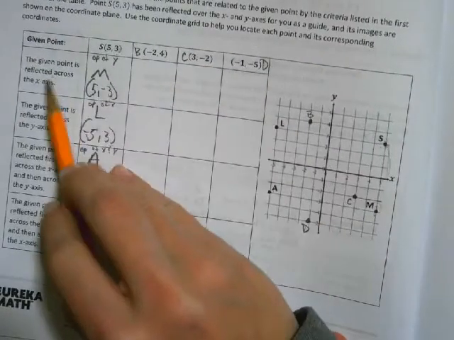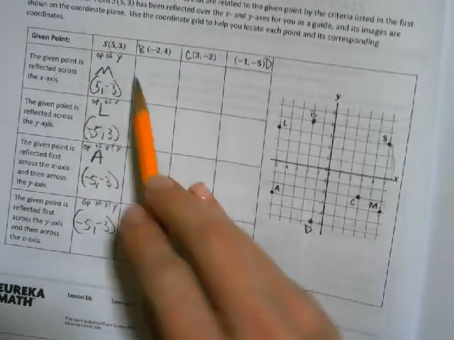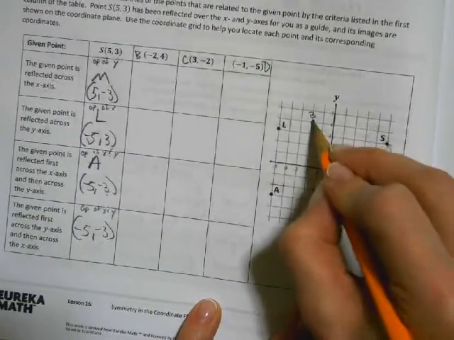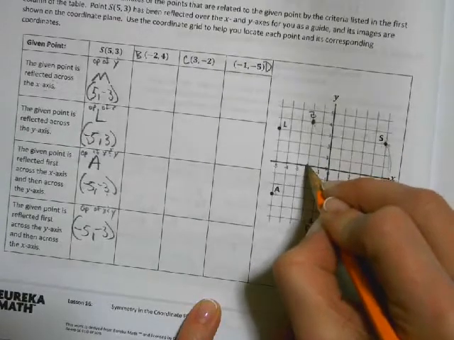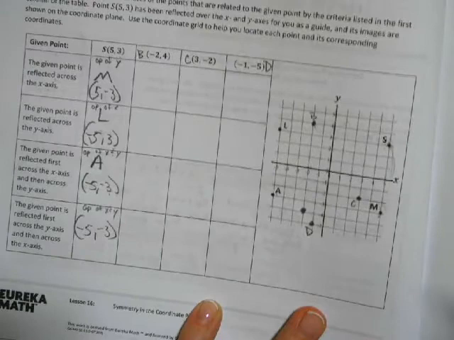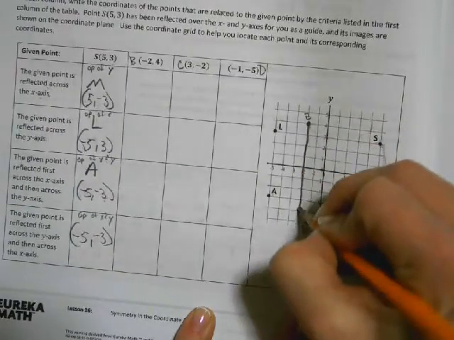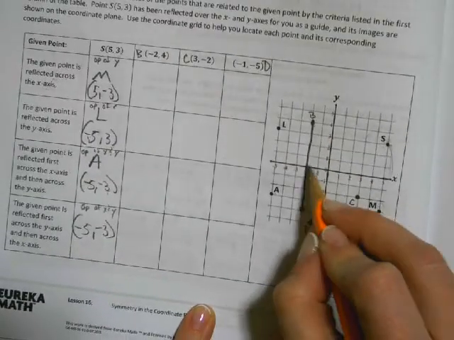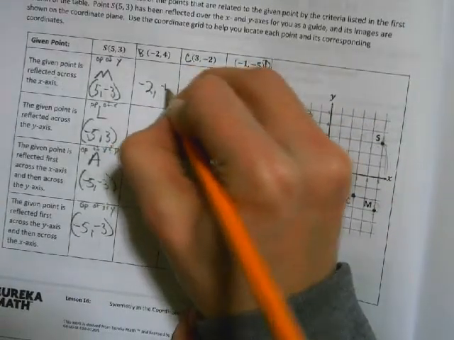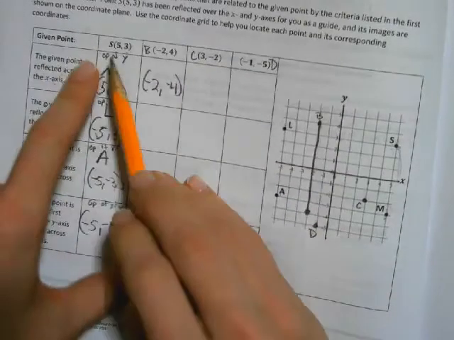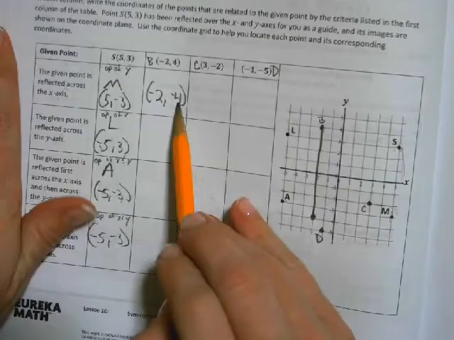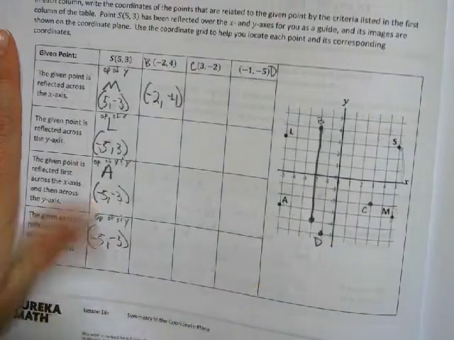So the given point is reflected across the x-axis. So I have my B, which is right here. My x-axis is right here. It's 1, 2, 3, 4. So then again, 1, 2, 3, 4. I'm going to draw a line so I don't forget. So this point here is -2, -4. And when I look, this said the opposite of y, so my opposite of y would make this positive and negative, and the first number stays the same. So that point is true.